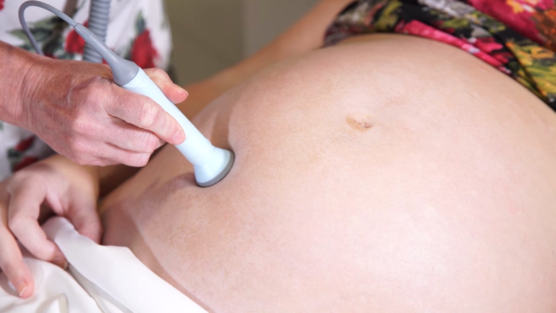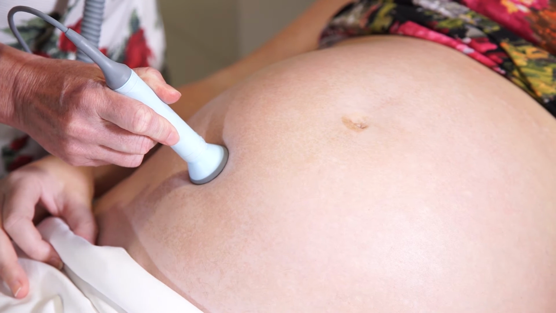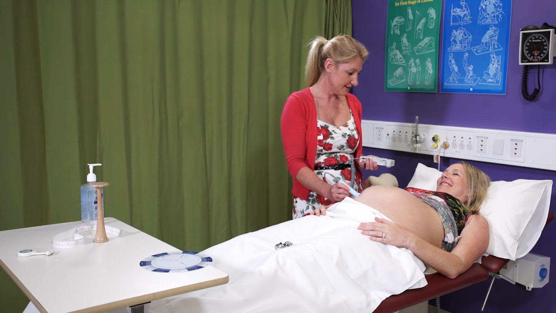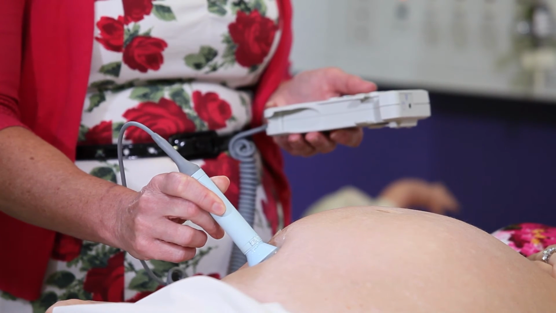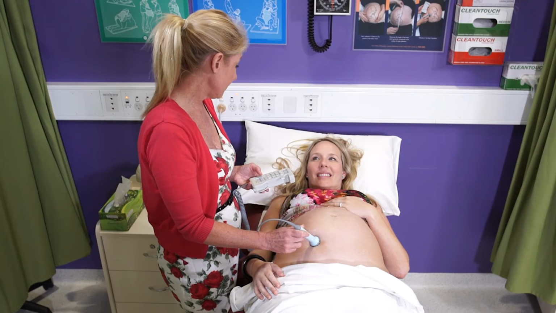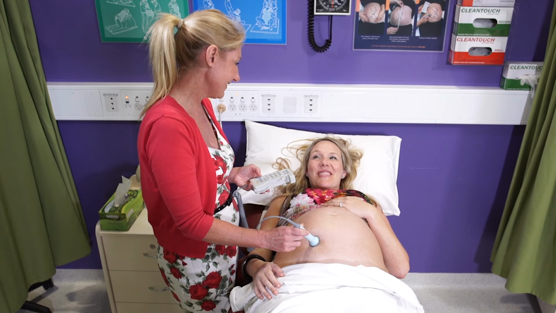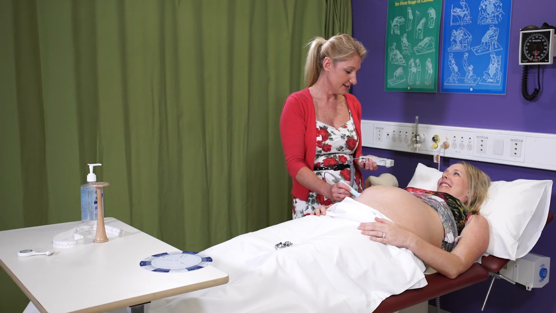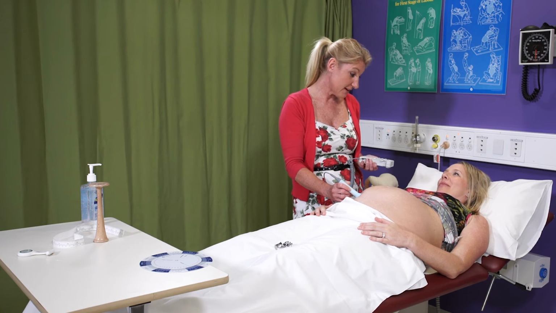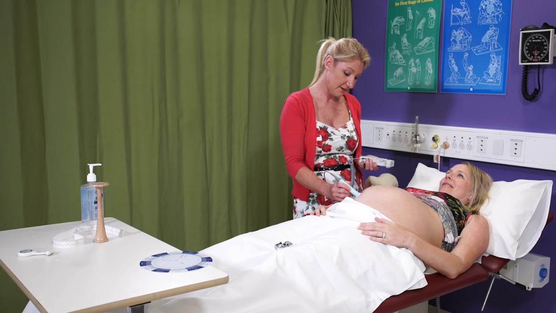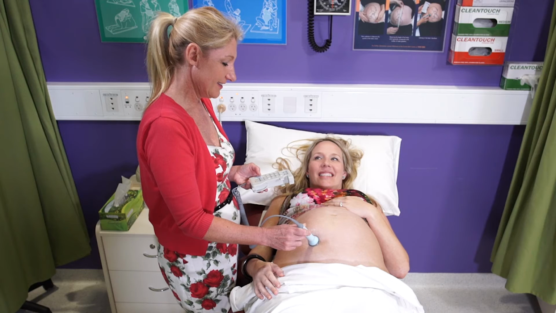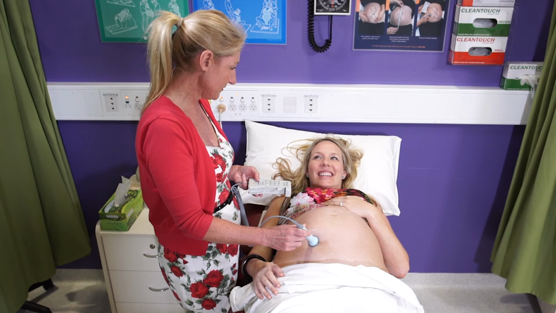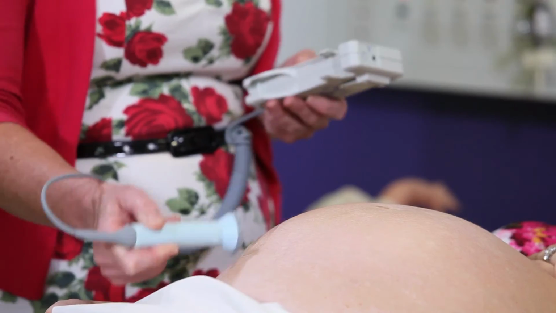Often they move when they hear their own heartbeat. Oh, wow. Sometimes they don't like hearing it. There we go. It's moving. Oh, is that moving? It's quite fast. Is that normal? It's about twice as fast as your heartbeat. That's why we check your heartbeat at the same time. Okay. See how it goes faster when they move? Yeah. I can feel it moving.